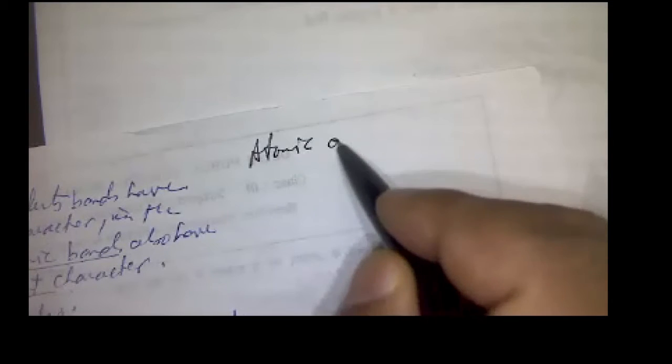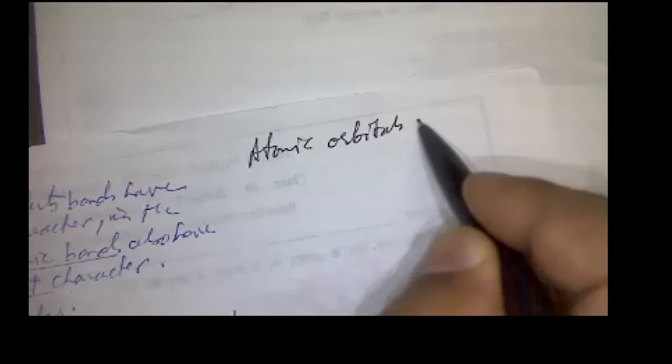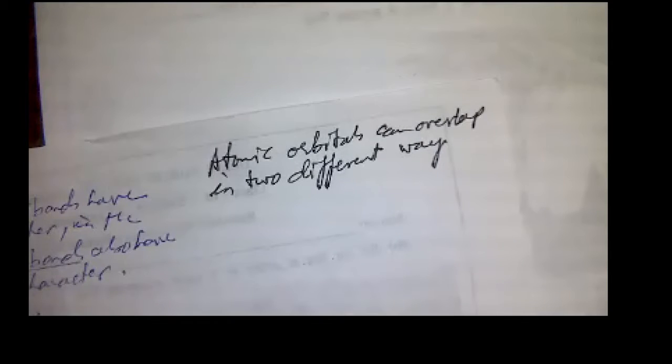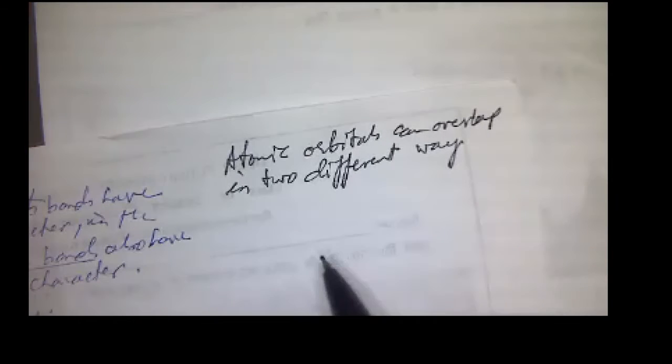Atomic orbitals can overlap in two different ways, which we'll study. I'll show you just now. Atomic orbitals can overlap in two different ways. Now, what are these two different ways that you have to know?